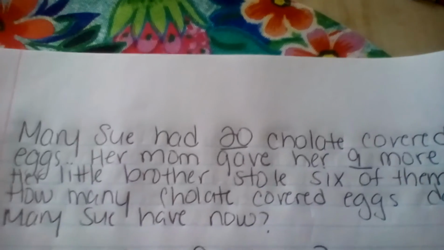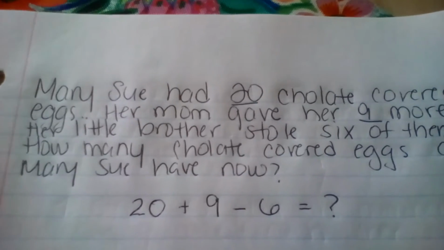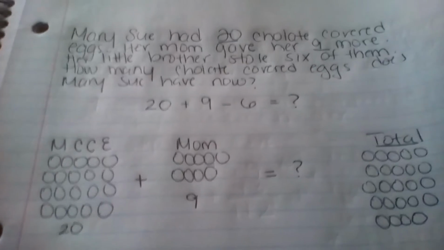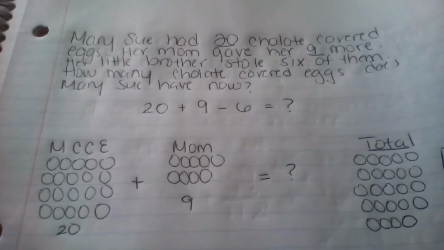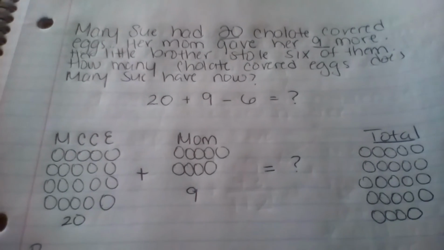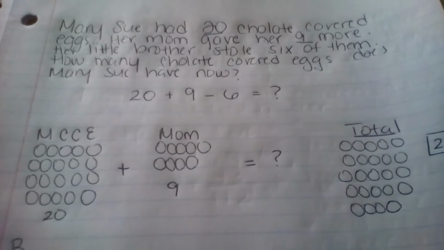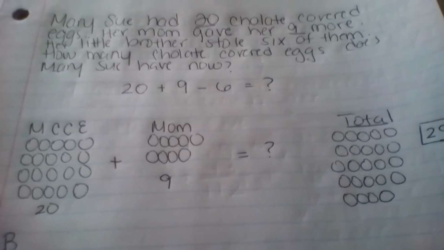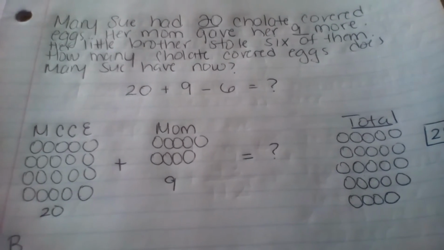Alright, so we know we have a couple of numbers to deal with. And we can actually represent that by putting it in an equation. Let's label that really quickly. So here is the drawing that we have represented. So Mary Sue had chocolate covered eggs. That's the first one. We labeled that. And she originally had 20. Then her mom gave her 9 more. And I have actually put the circles in 5s. So it's 5, 10, 15, 20. And the second section with mom giving her 9 has 5 plus 4, which equals 9.